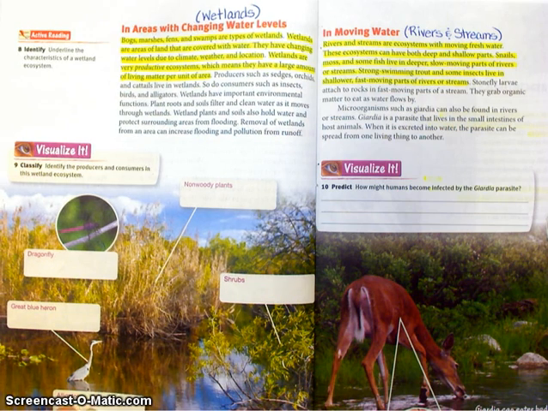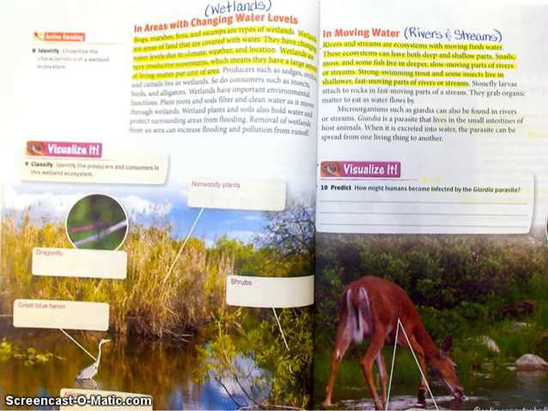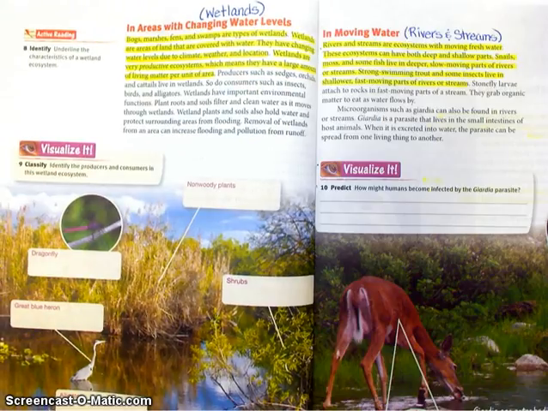All right, so you have freshwater ecosystems that are in still water, freshwater ecosystems that are in wetland areas, and then we also have freshwater ecosystems in moving water, and moving water would be things like rivers and streams. Rivers and streams are ecosystems with moving freshwater. These ecosystems can have both deep and shallow parts. Snails, moss, and some fish live in deeper, slow-moving parts of rivers or streams. And strong-swimming trout, some insects, live in shallower, faster-moving parts of rivers and streams.